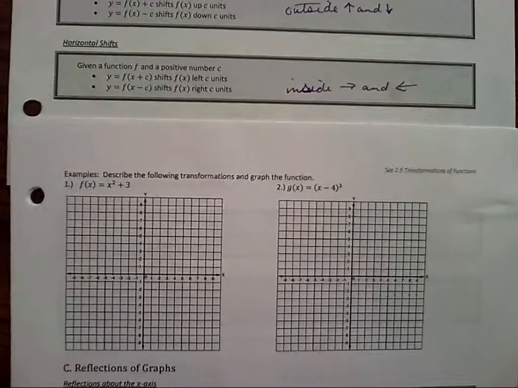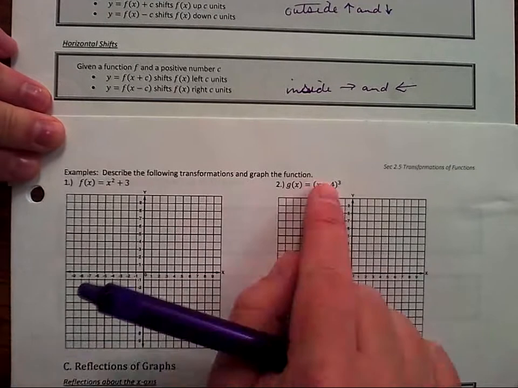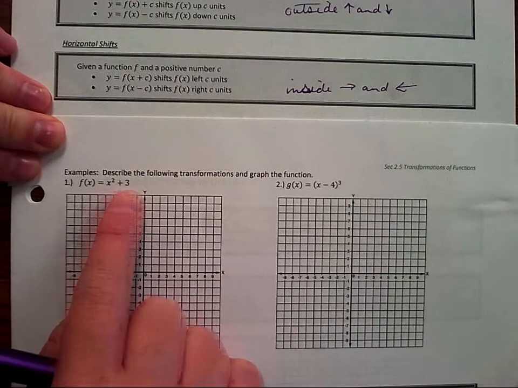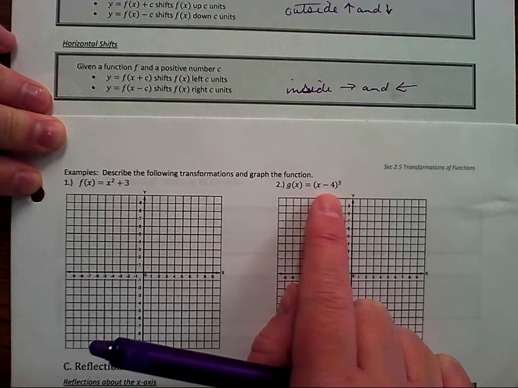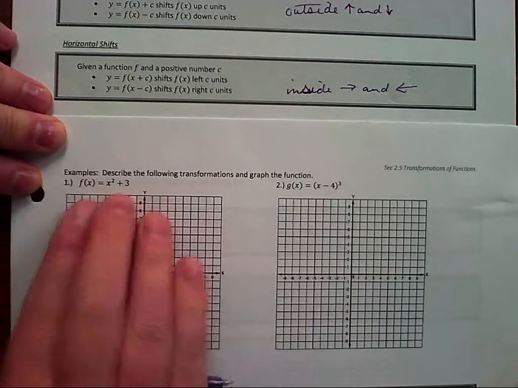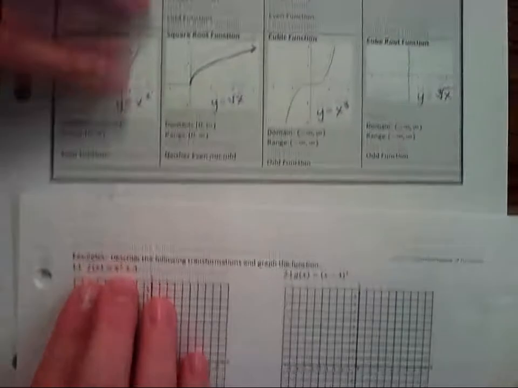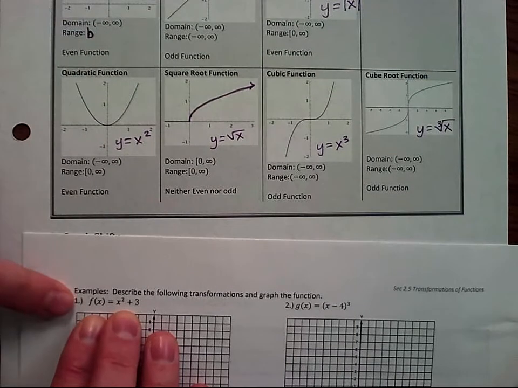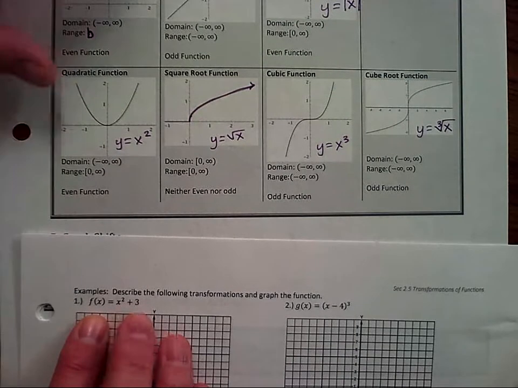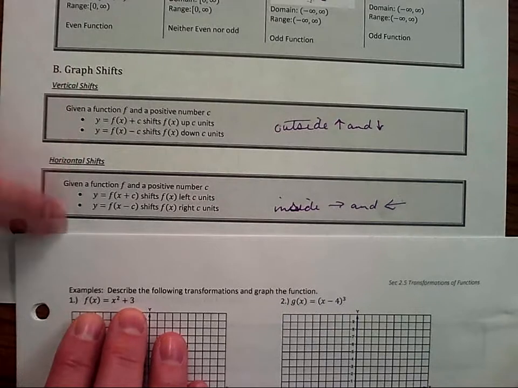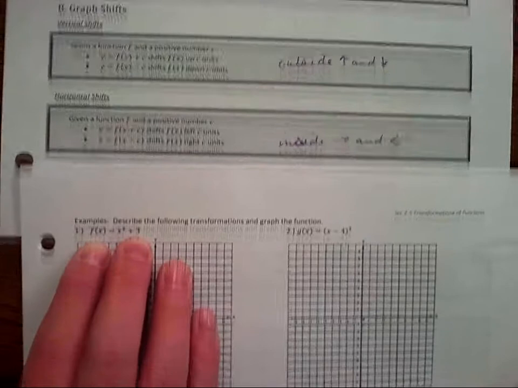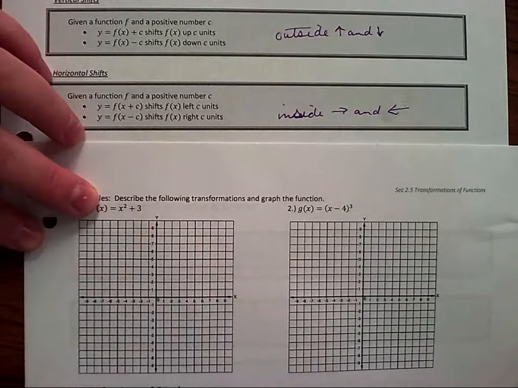So let's graph. Describe the following transformations on the graph. Number 1, f of x equals x squared plus 3. Number 2, g of x equals x minus 4 cubed. So basically what we're doing is we're looking for one of these basic functions here. And then we're adding 3, and we need to figure out if that's a shift to the left, or shift to the right, shift up, or shift down. Okay? So what's our basic function here that we have?